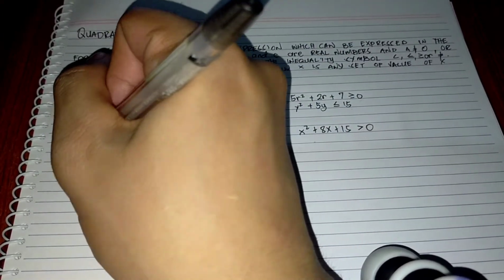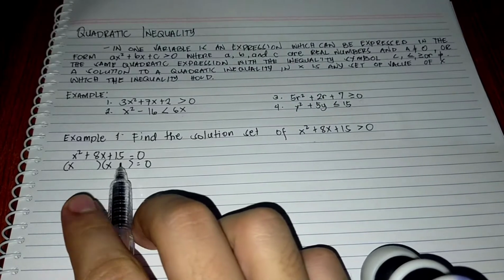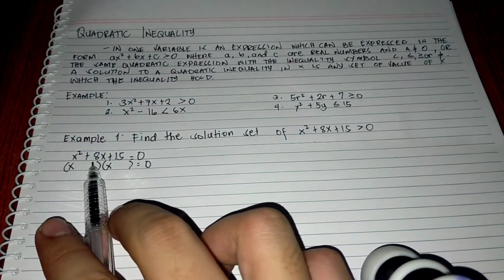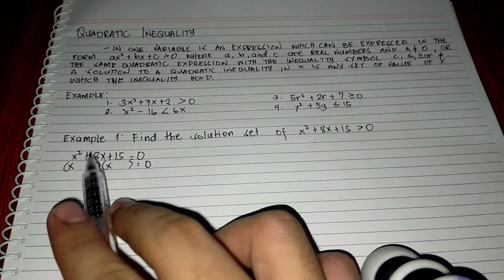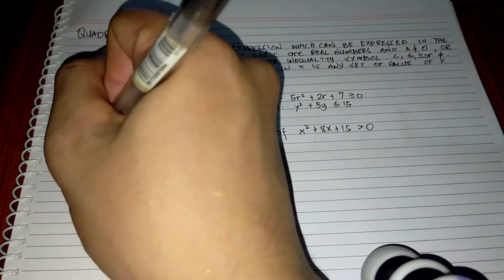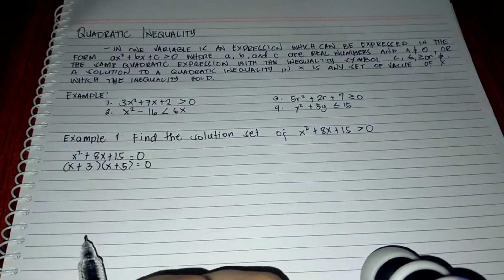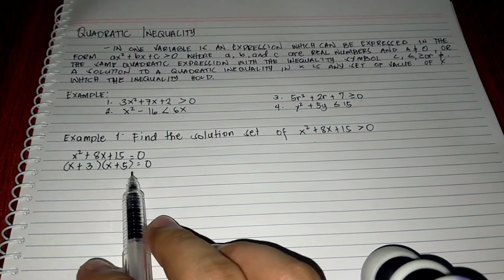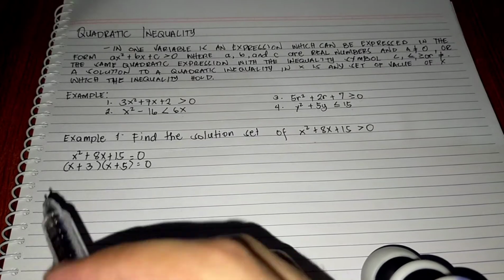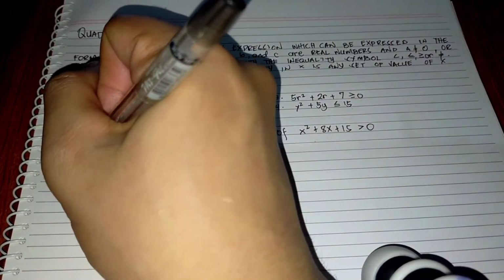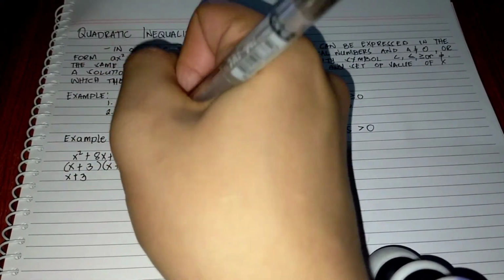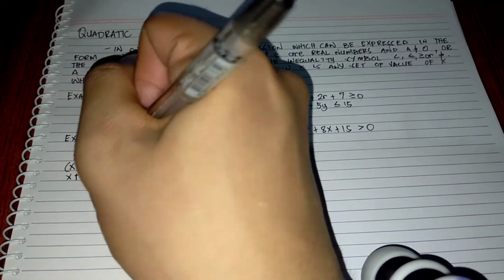When we factor 15, anong factor ng 15? Nakapag pinag-add ay 8, pag pinag-multiply ay 15, 3 and 5. Okay? So, that would be x plus 3 times the quantity of x plus 5 is equal to 0. So, let's get the value of the 2. So, i-equate natin sila to 0.